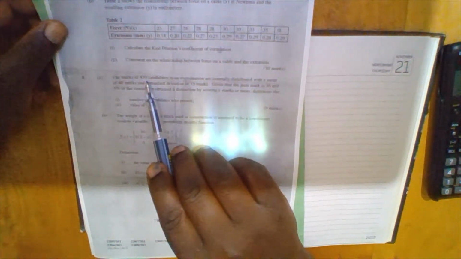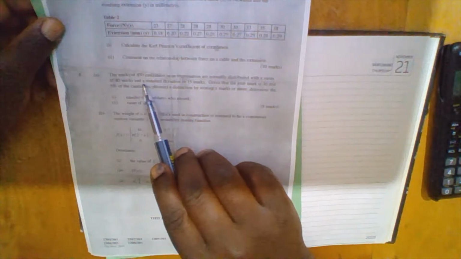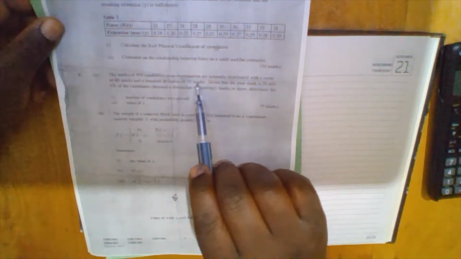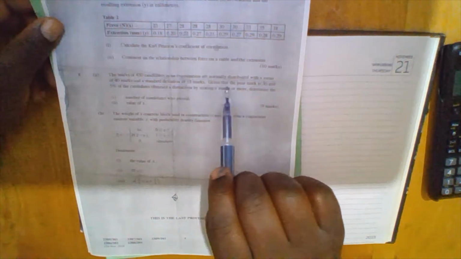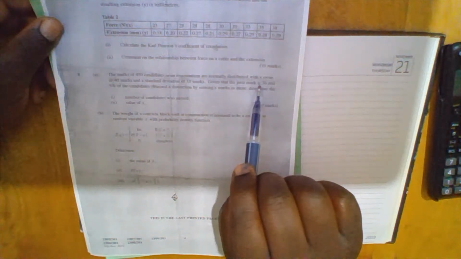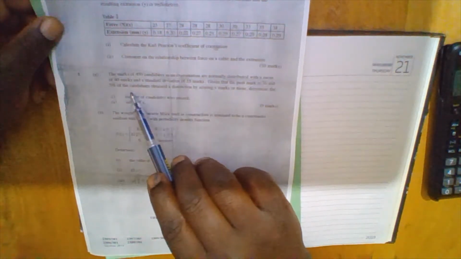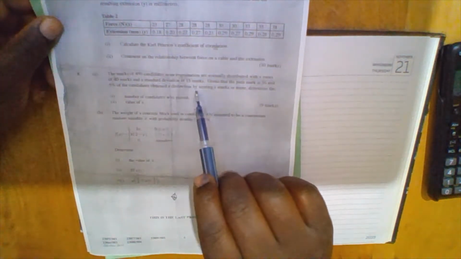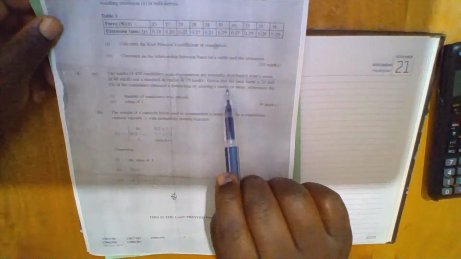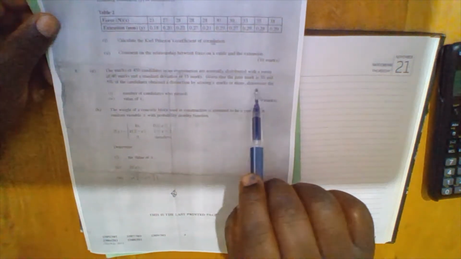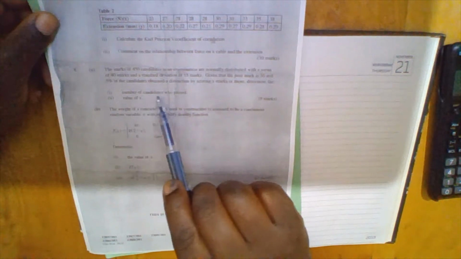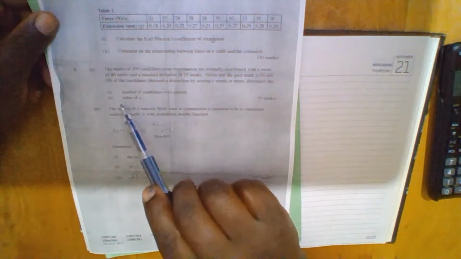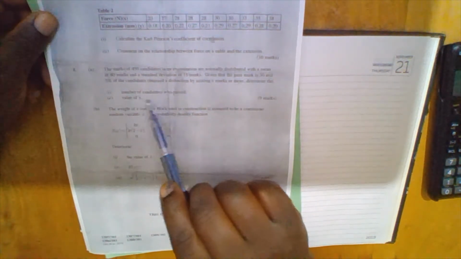The marks of 450 candidates in an examination are normally distributed with a mean of 40 marks and a standard deviation of 15 marks. Given that the pass mark is 36 and 5% of the candidates obtain a distinction by scoring X marks or more, determine (i) the number of candidates who passed, then (ii) the value of X.